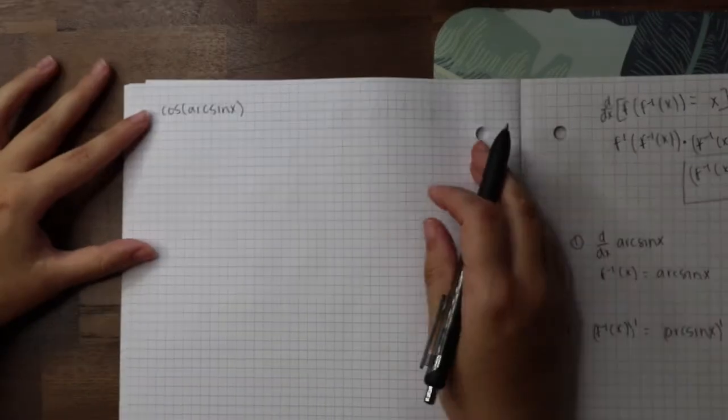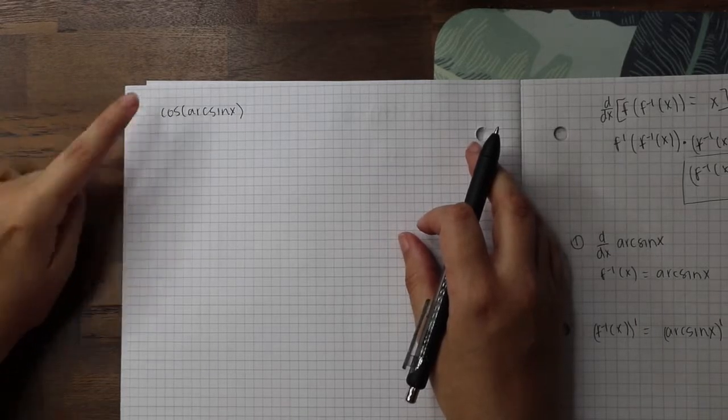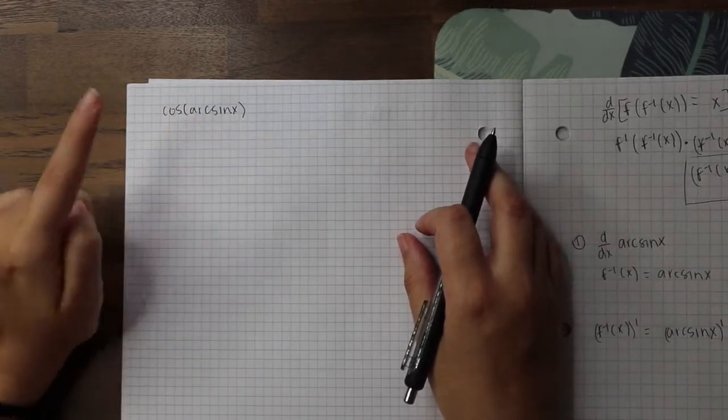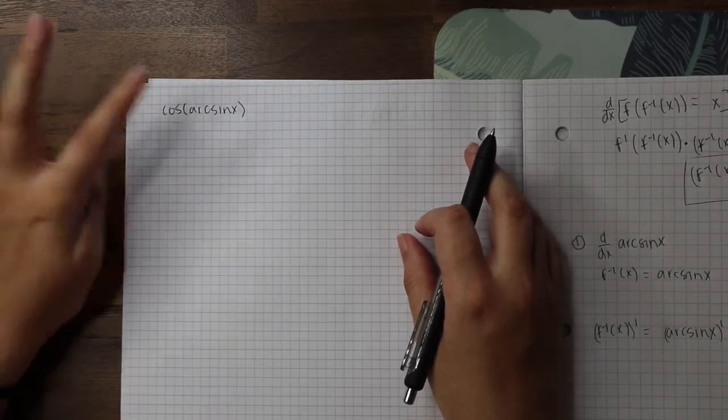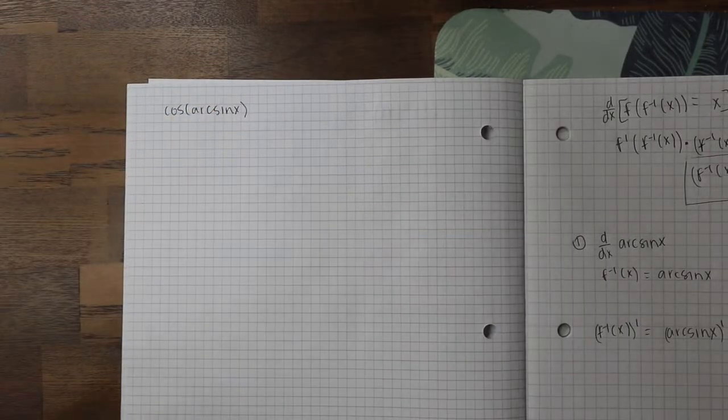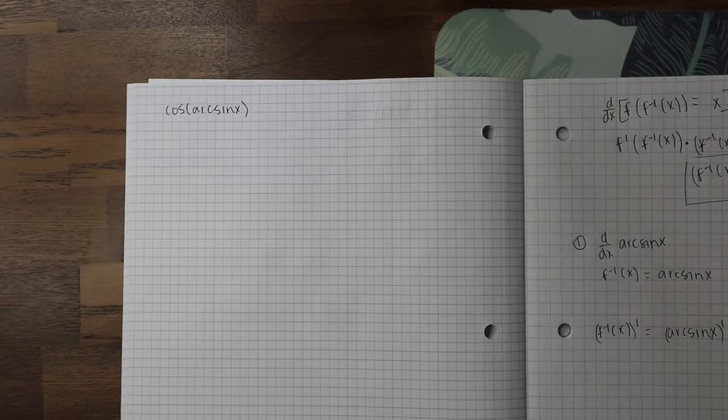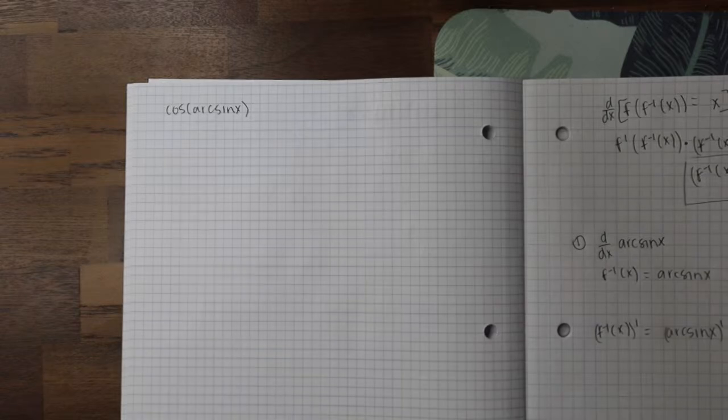Okay, so I moved to the other side of my paper. Our goal is to evaluate what cosine of arcsine of x is. First we need to figure out what arcsine of x really gives us in terms of information. I think it's important to remember what inverse functions do. Inverse functions basically undo the actions of the function.